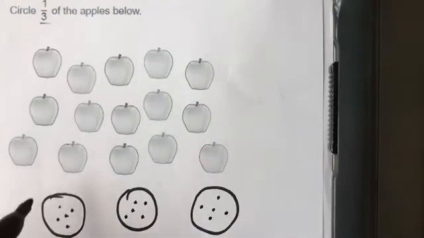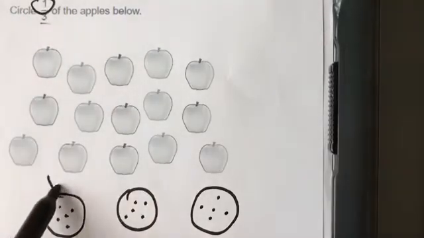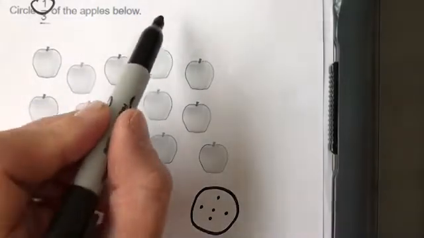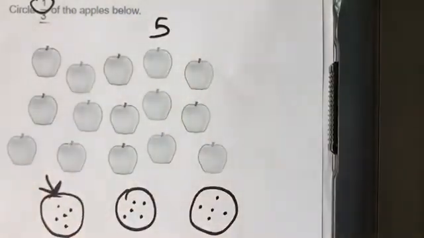Okay, so it says 1. So I'm going to count up in 1. 1, 2, 3, 4, 5. So the answer is 5. I wonder if you pause the video, have a little think about what might be 2/3.